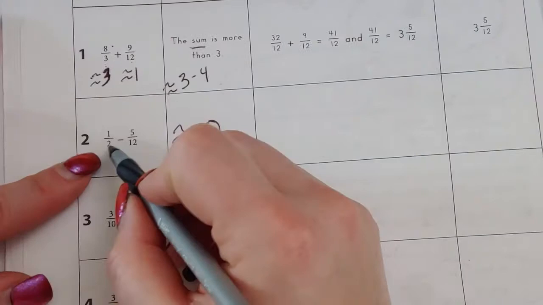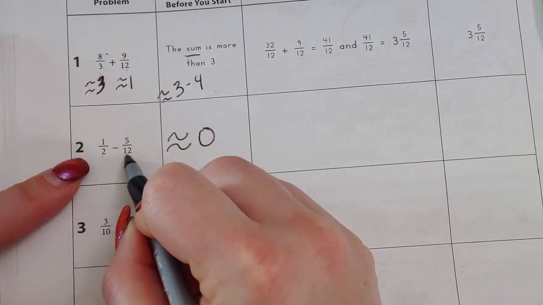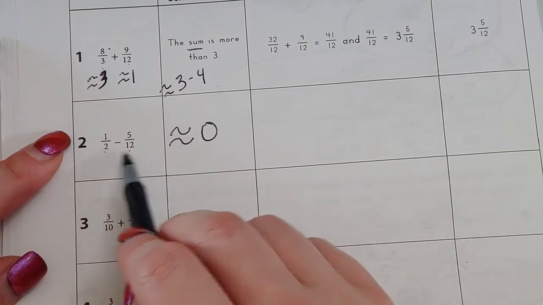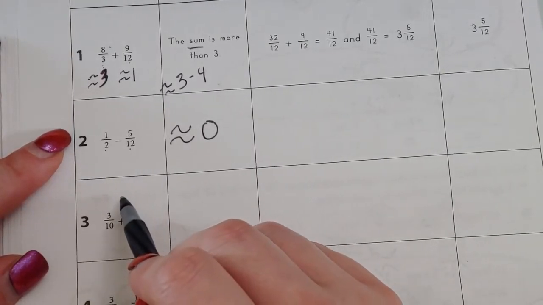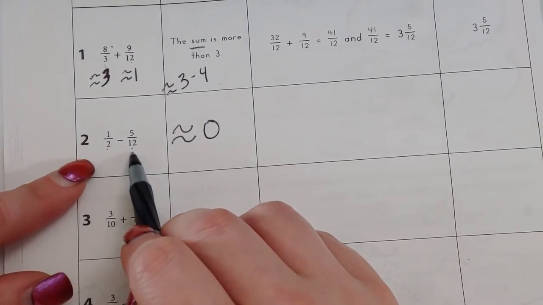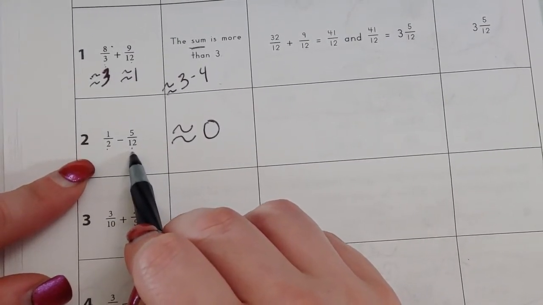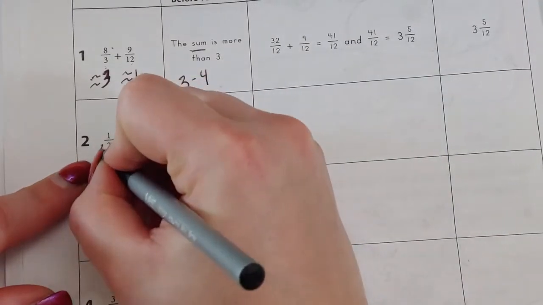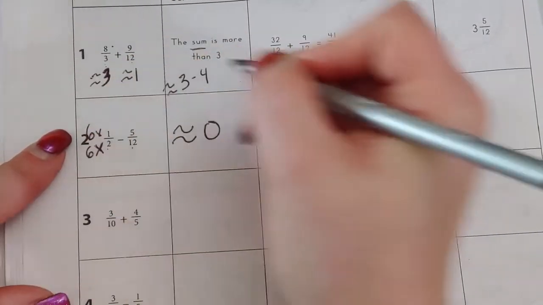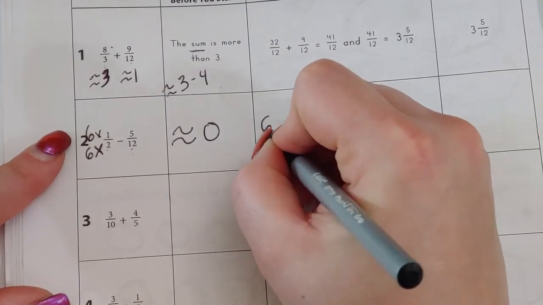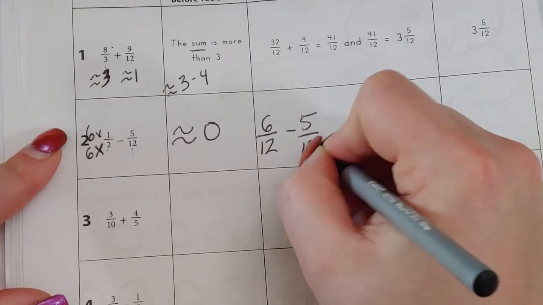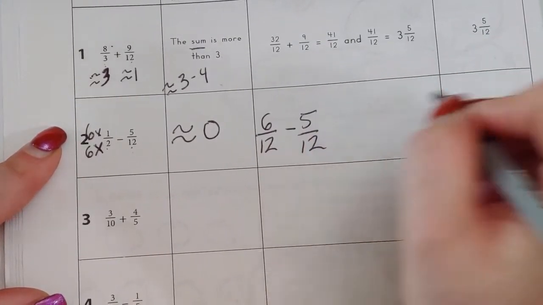So we have a half and we have a 12th. Those are not the same denominator. So I don't want to solve it. I got to fix it. Can I turn the 2 into a 12 using multiplication? I can. So if I times the bottom by 6 and times the top by 6, now I have 6/12 minus 5/12.